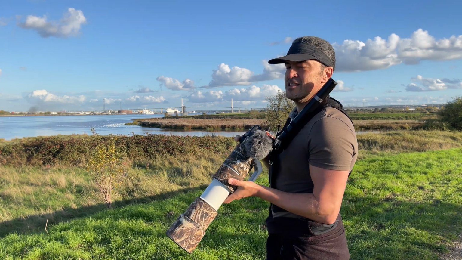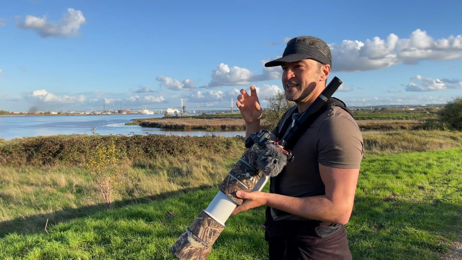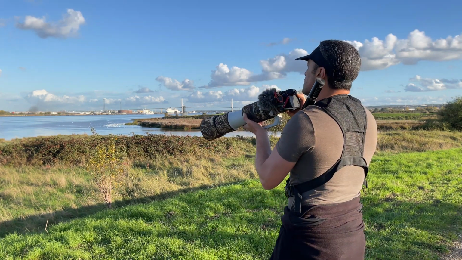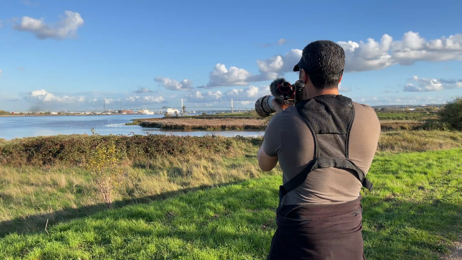Now, let's see the difference when I'm using the back button focus. And you'll hear a little bleep. That's the camera focusing, locking in. So, foreground, lock, background, lock, foreground, lock. Distance, it's immediate, literally immediate, as soon as I press that back button focus.